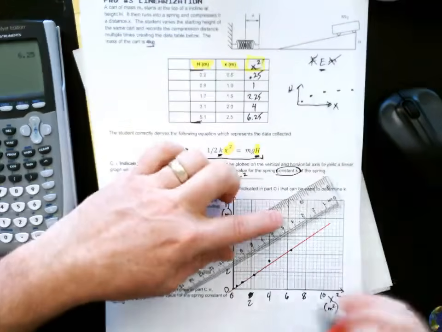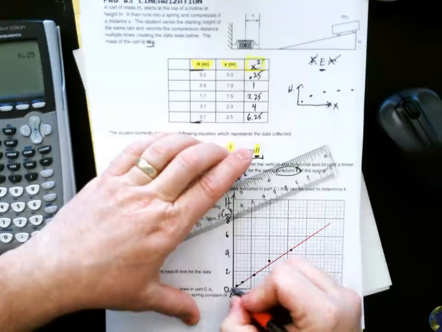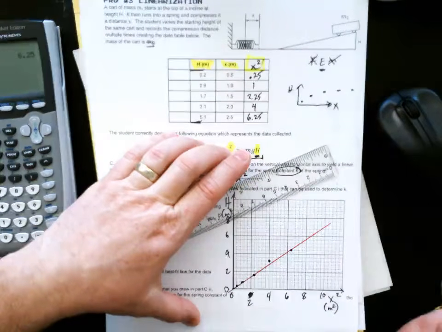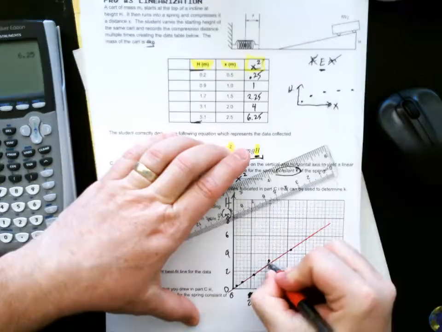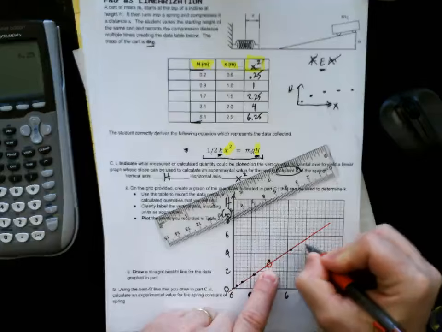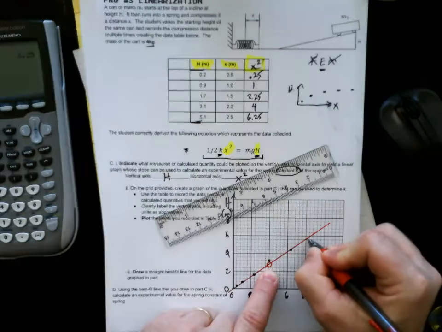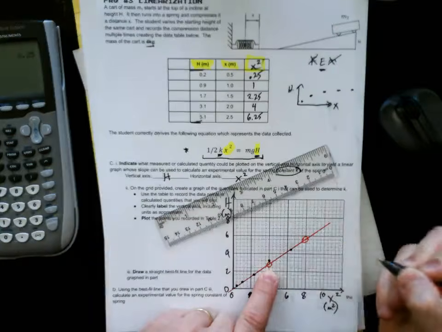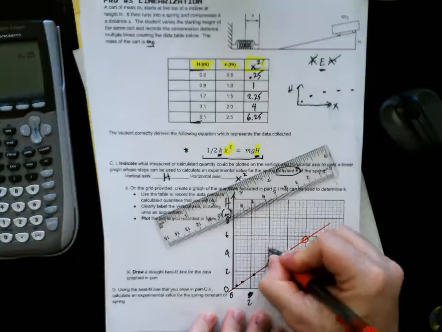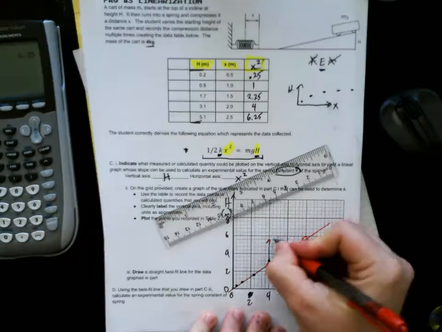Just draw one line. Now to find the slope, mine conveniently goes through 0, 0. Let's say it didn't, so that way I can practice with you here. So I'm going to circle, see how it goes through the bullseye right there? Okay. And then up here, it goes through that one. I like that one. Okay. So if I want to find the slope of this, I'm going to look at rise over run.